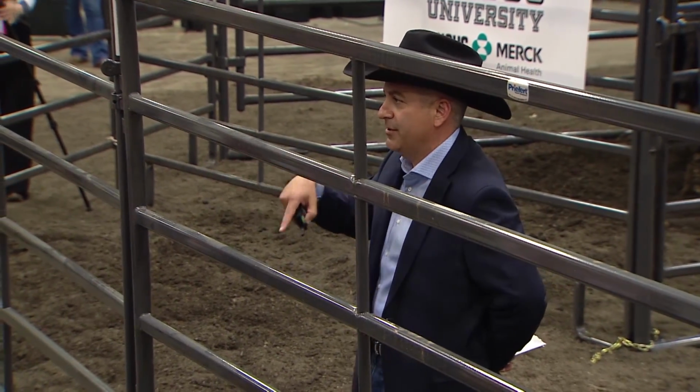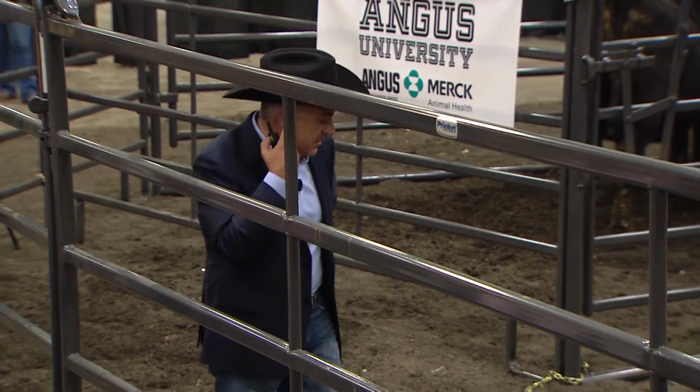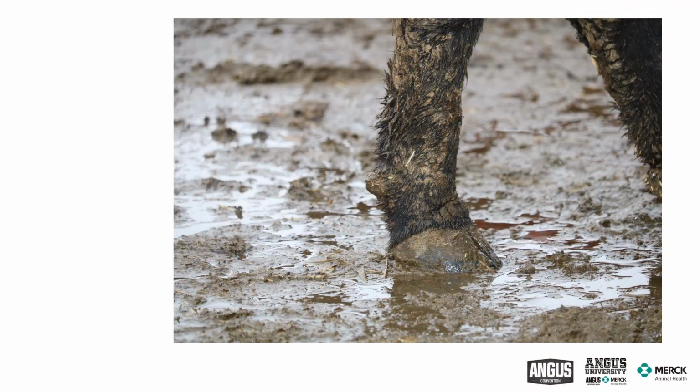There's quite a bit of variation. So on number 2, when we look at foot angle first here, I don't have a pointer with me, but that's close to a 45-degree angle to her pastern, maybe slightly a little straighter than a 45.